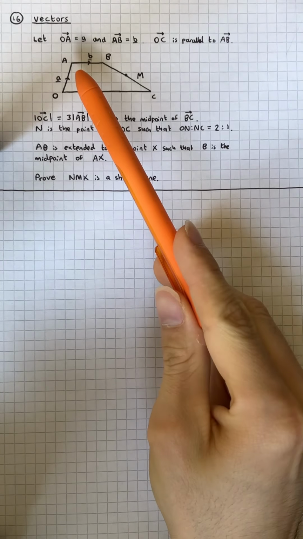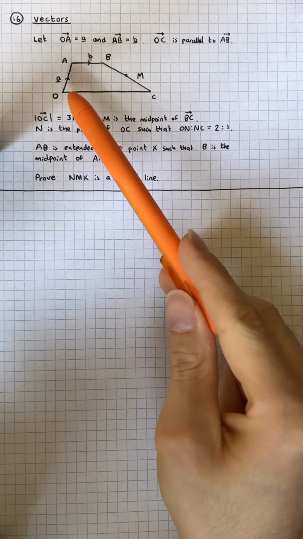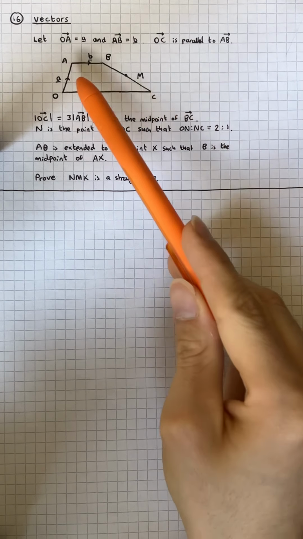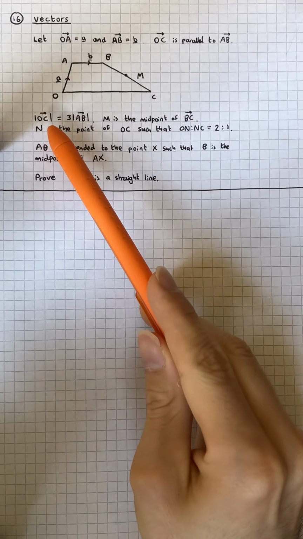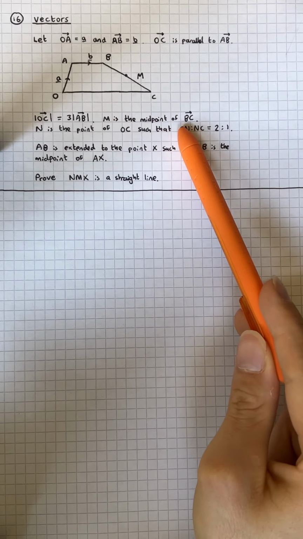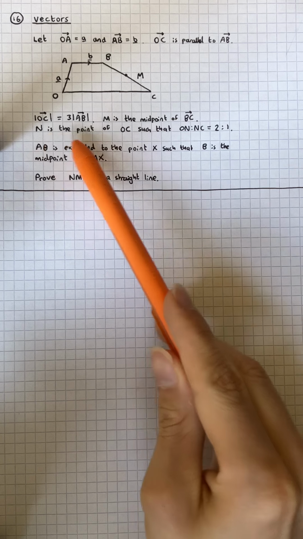Let OA be the vector A and AB be the vector B, as in the diagram. We're given OC is parallel to AB, like this, and that the size of OC is 3 times the size of AB. M is the midpoint of BC, which is there.